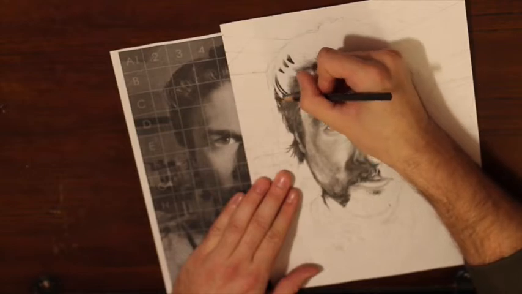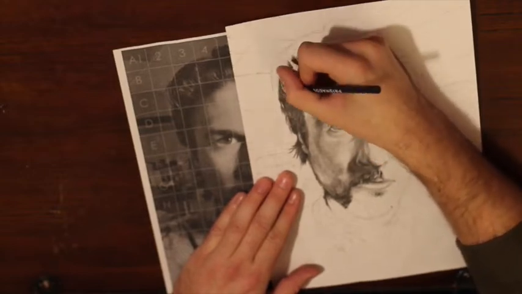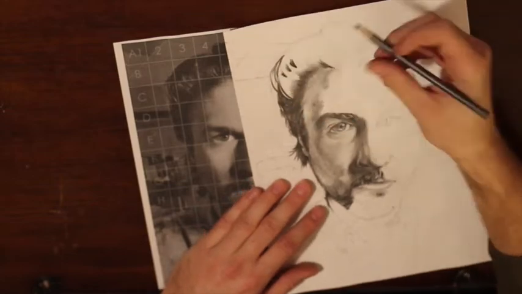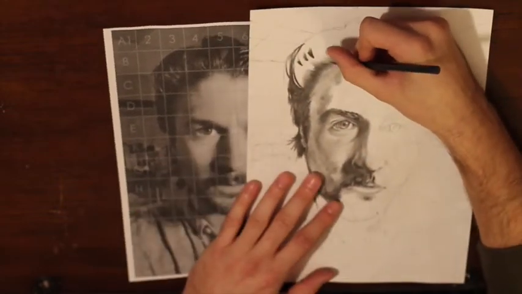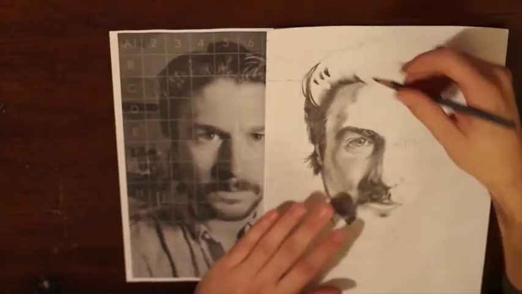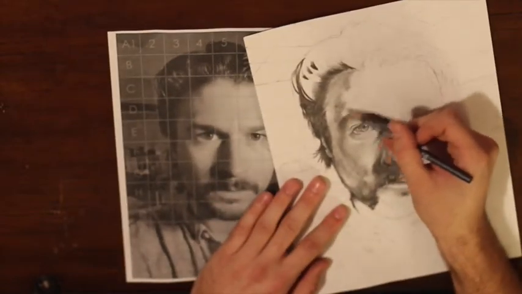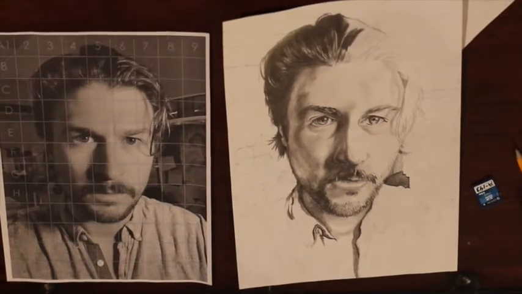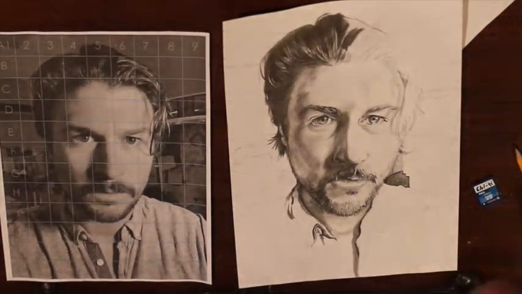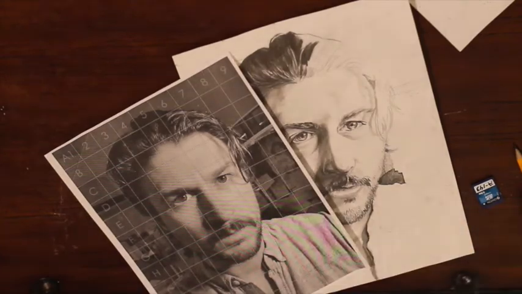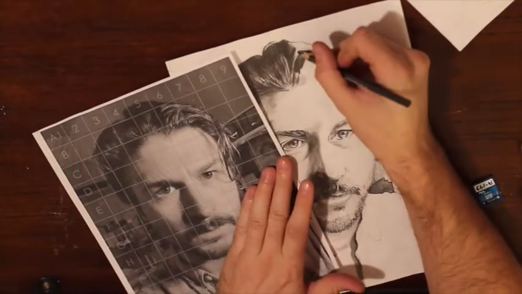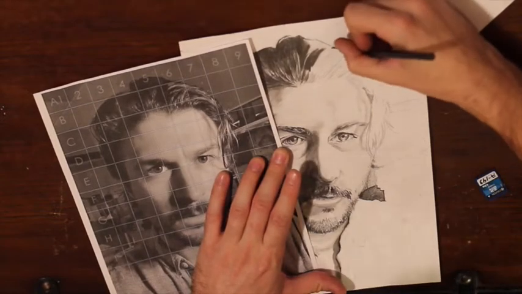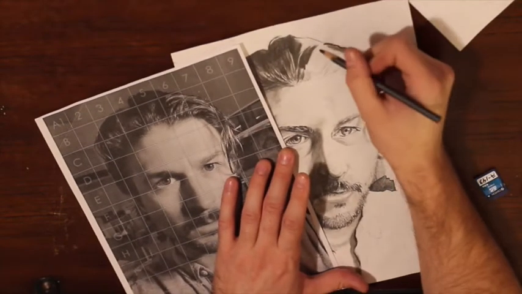Again, this is not a slap it in there and it's perfect kind of process. This is sort of like writing. You do your initial pass, you go back, you edit. Does it look right? No, doesn't. You got to go back and edit. All right, I'm just continuing to develop the hair.